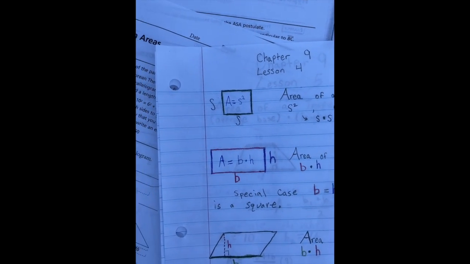Now to find the area, we have a number of formulas that you guys can follow depending on the shape, which we'll get to very briefly.